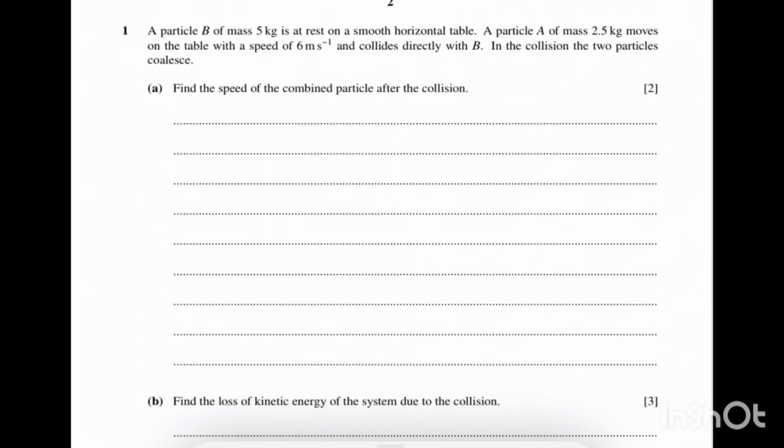So they're saying that a particle B of mass 5 kg is at rest on a smooth horizontal table. Then another particle A of mass 2.5 kg moves on the table with a speed of 6 meters per second and collides directly with B. In the collision, the two particles coalesce. Find the speed of the combined particle after collision.